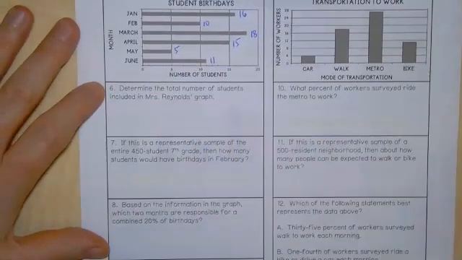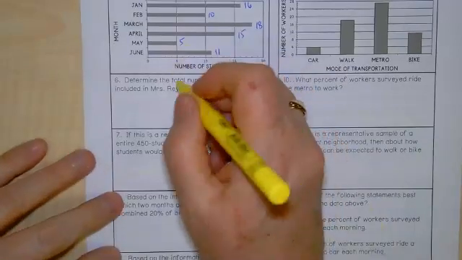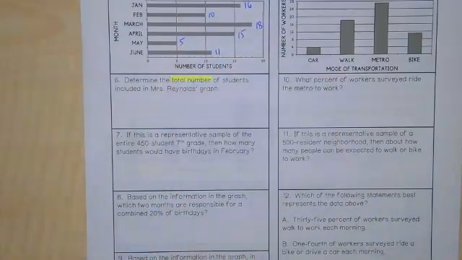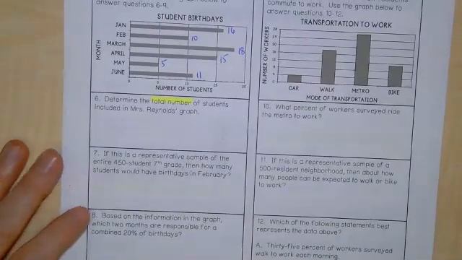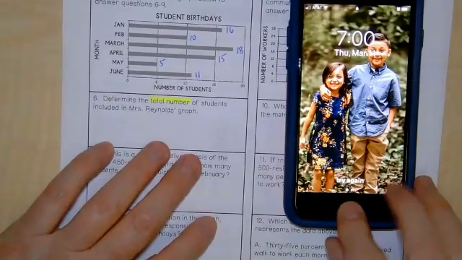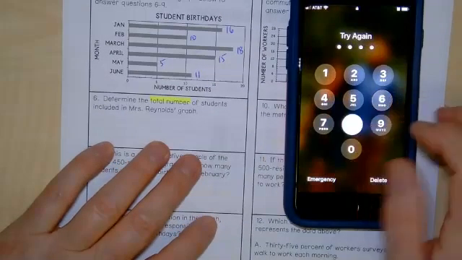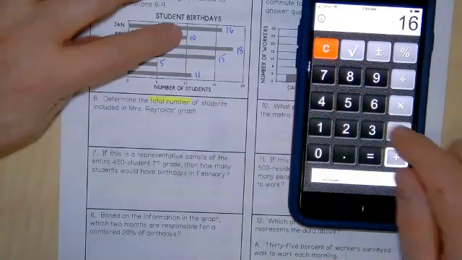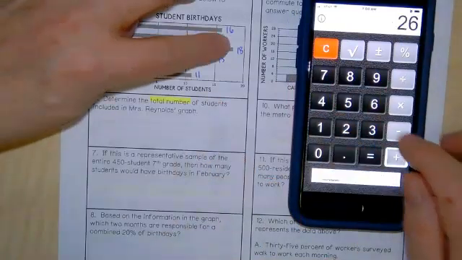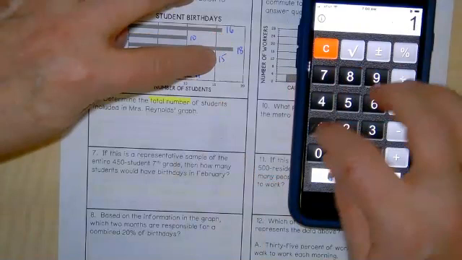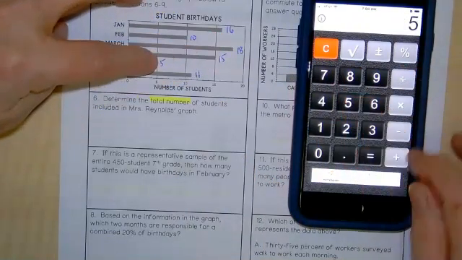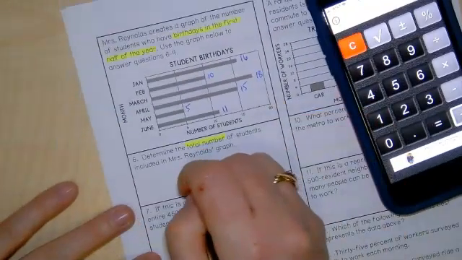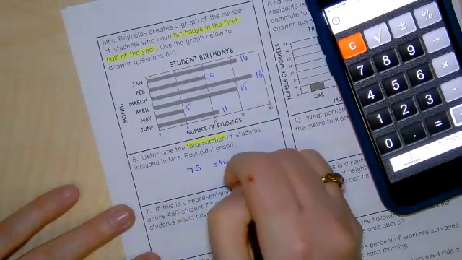Okay, total number of students. So here's my clue. A total indicates that we're going to add all those numbers together. 75 students is the total number of students.